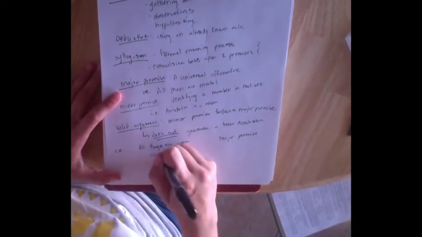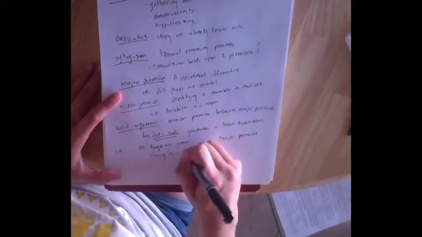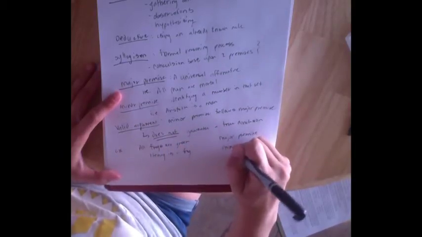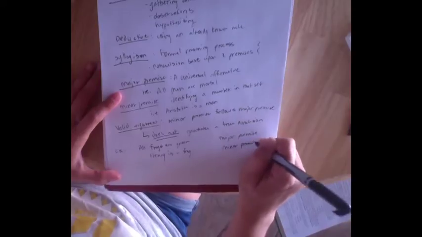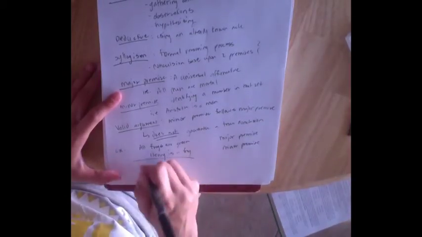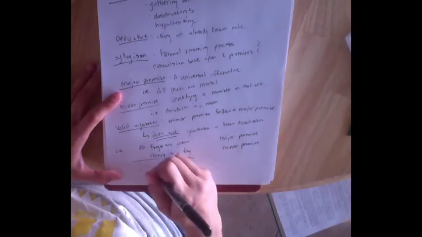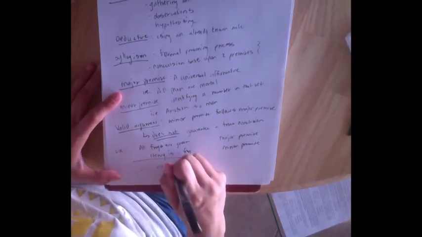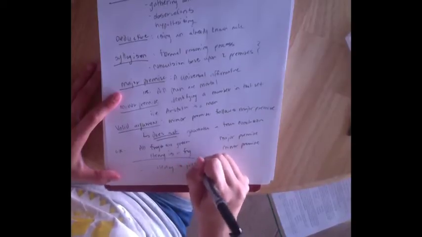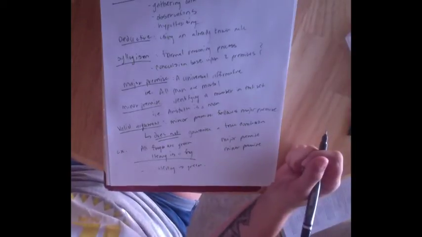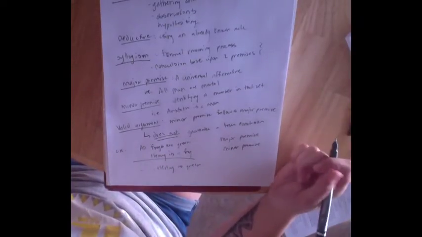Then I'm going to say Henry is a frog. This is my minor premise. And therefore, those 3 dots mean therefore, Henry is green. And I want to know, is this a valid argument or not?